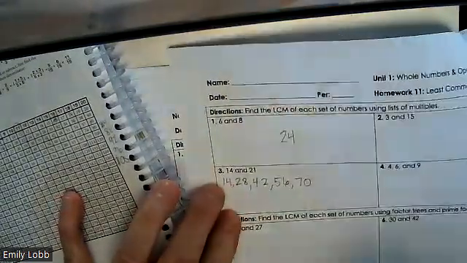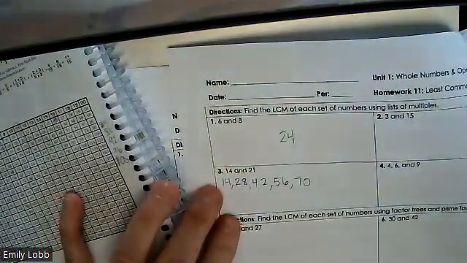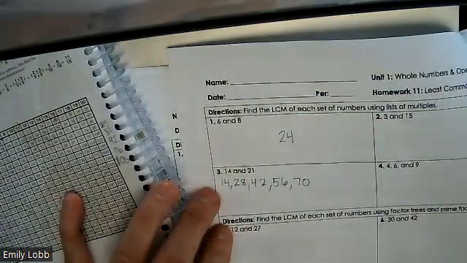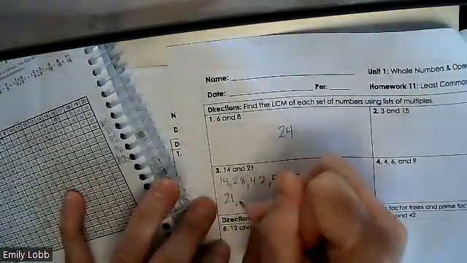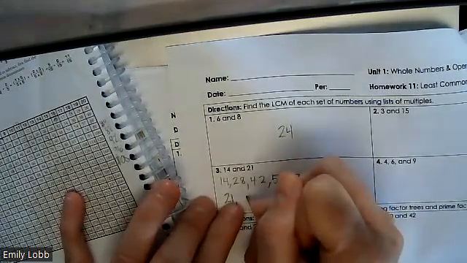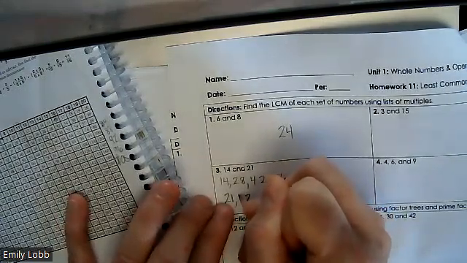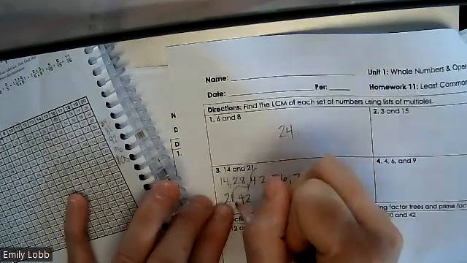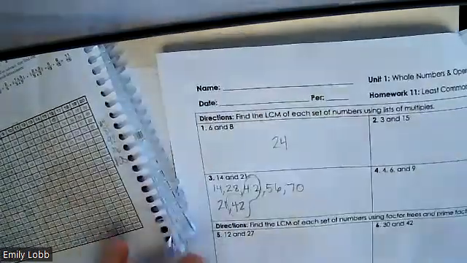So this is 70. 21 would be 21. 1 plus 1 is 2. 2 plus 2 is 4. There's your least common multiple.